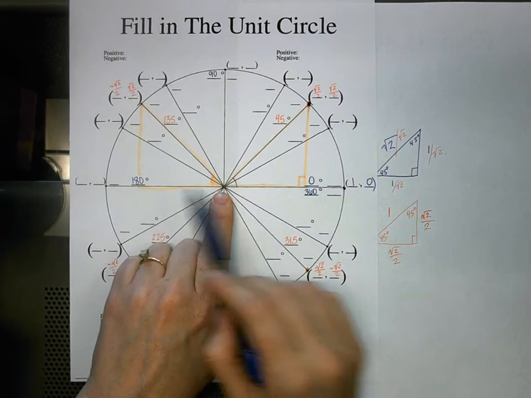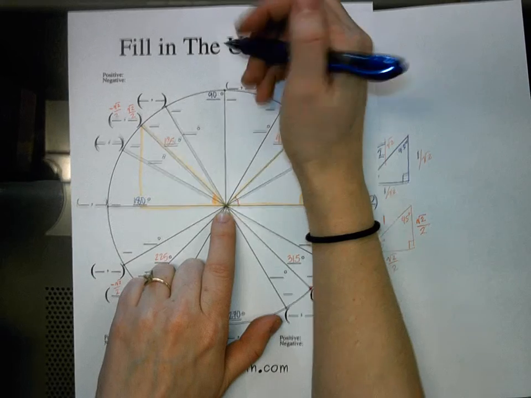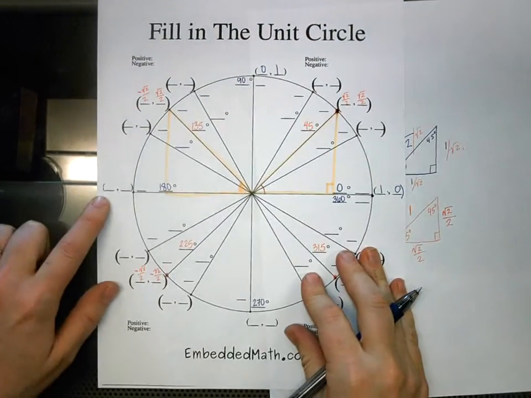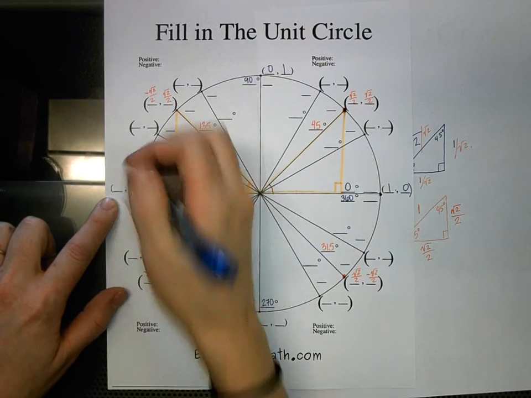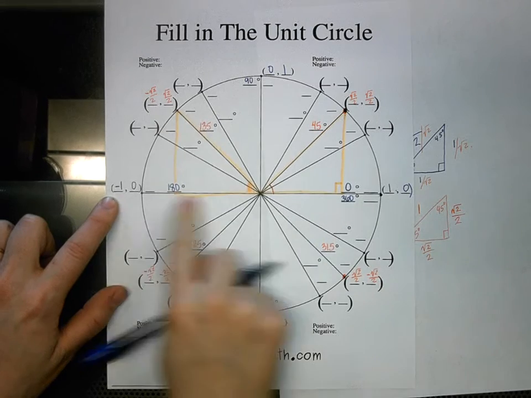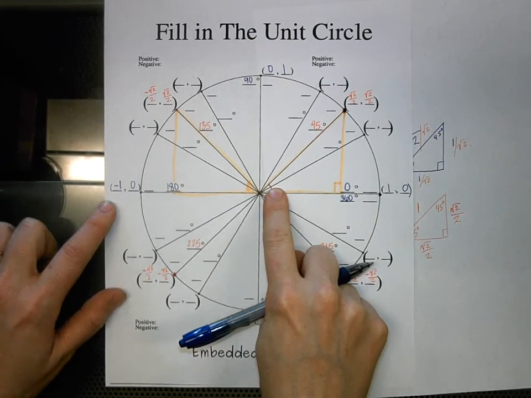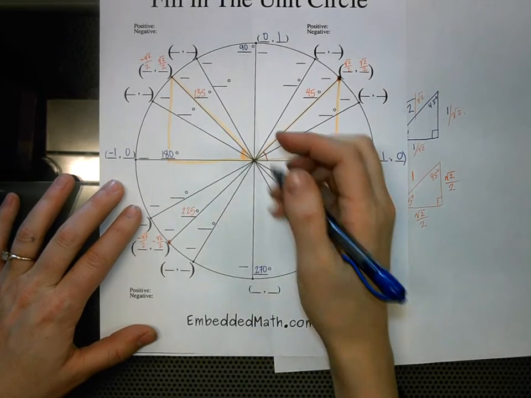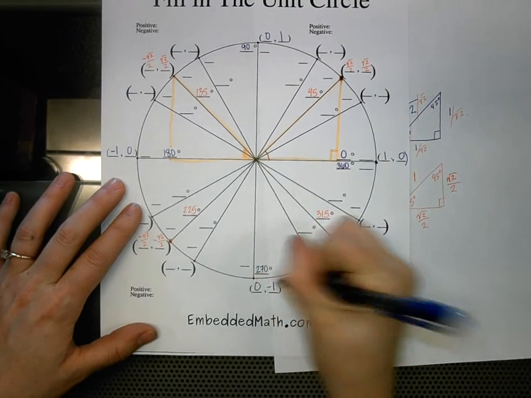If I'm not going left or right, I'm only going up 1. What is this point? 0, 1. At 180 degrees, what is that point? Negative 1, 0. Good. So left 1, up 0. And at 270? Over 0, down 1. So 0, negative 1. Very good.